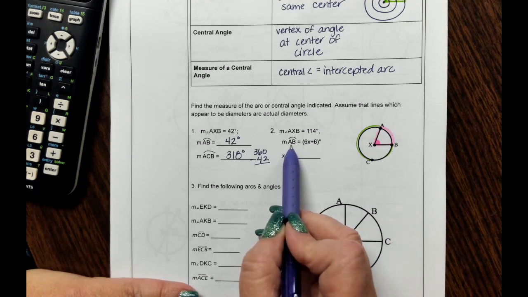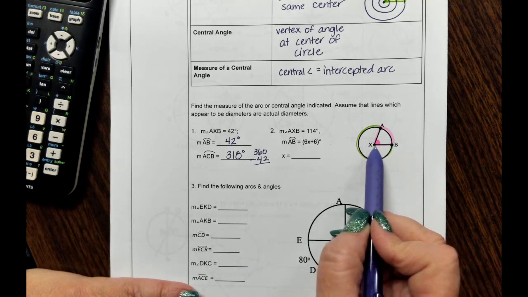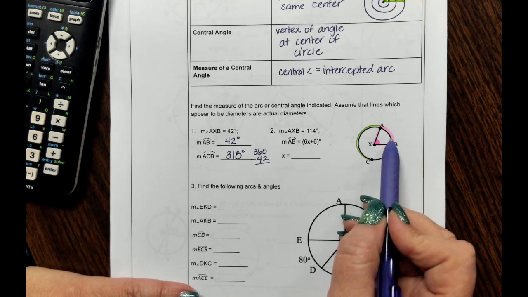So do 114 minus 6, do that inverse operation. You get 6x is equal to 108. And we get that x is equal to 18. Again, the angle is equal to the arc.